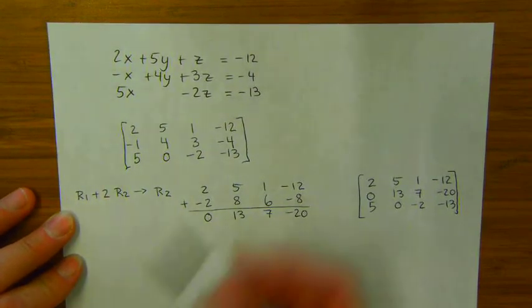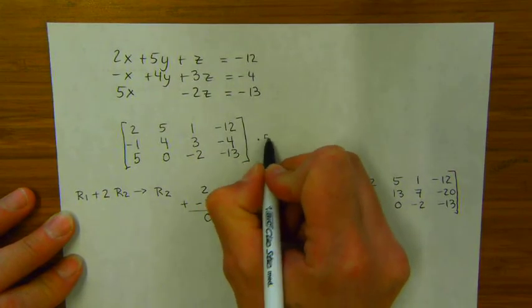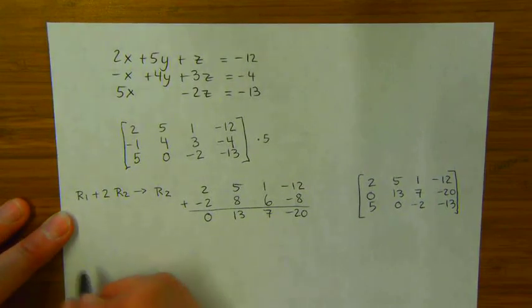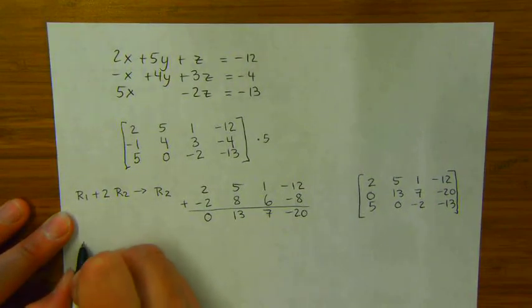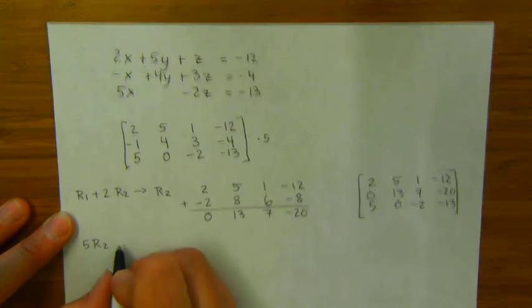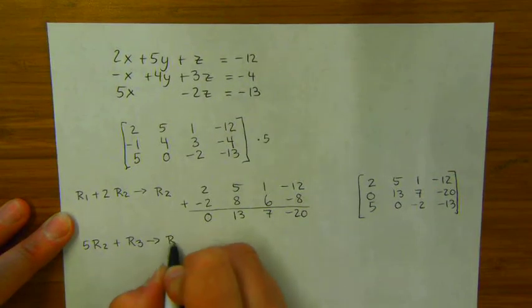So I'm going to take my original one over here, multiply this row times 5, and then stick that into row 3. So I'm going to have 5 times row 2 plus row 3, and I'm going to stick that into row 3.